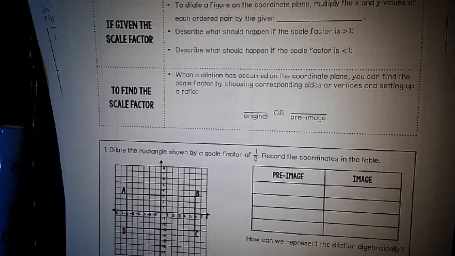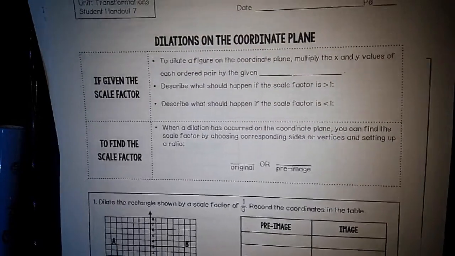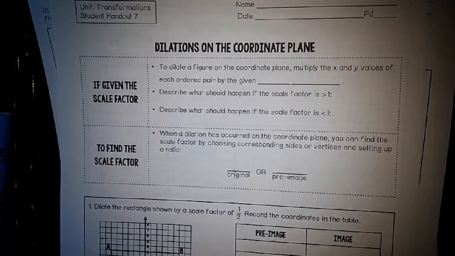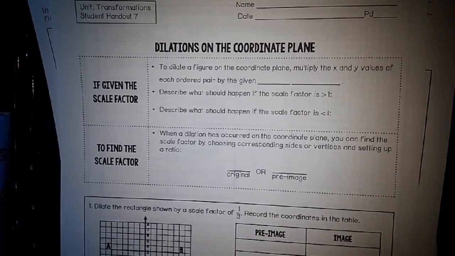Okay, so to dilate a figure on the coordinate plane, multiply the x and y values of each ordered pair by the given, what do y'all think we're going to multiply by? Scale factor. Good job. So we're going to multiply it by the given scale factor.